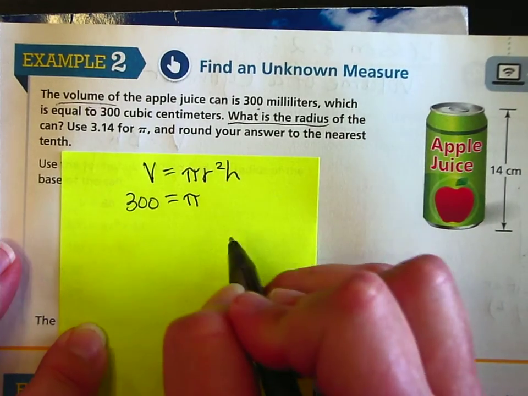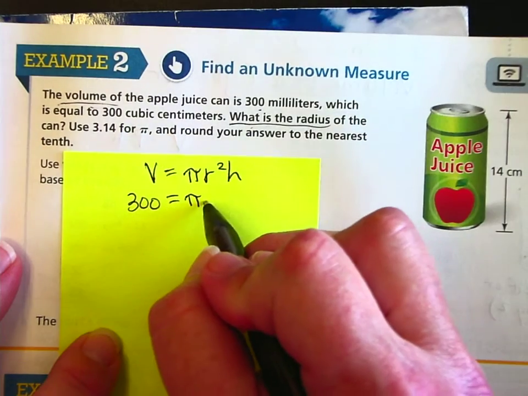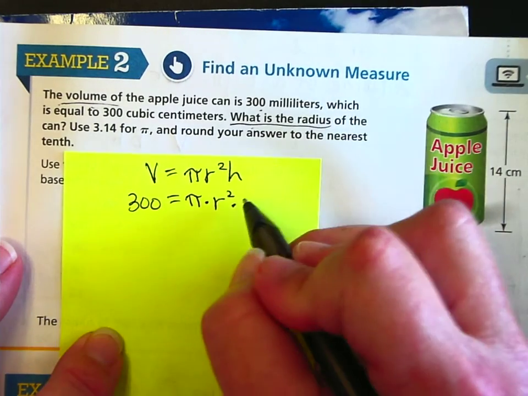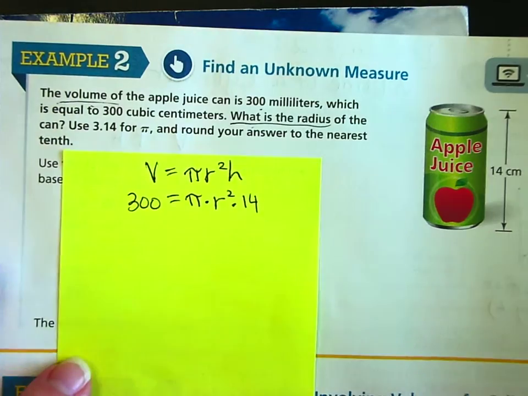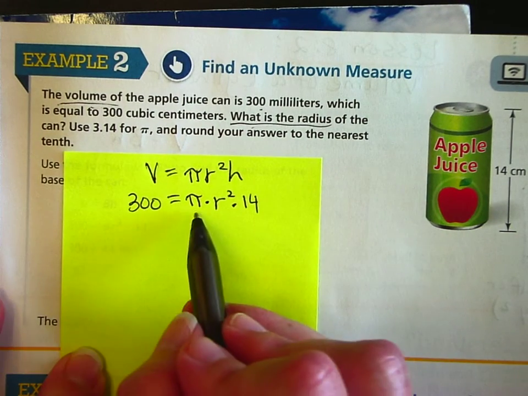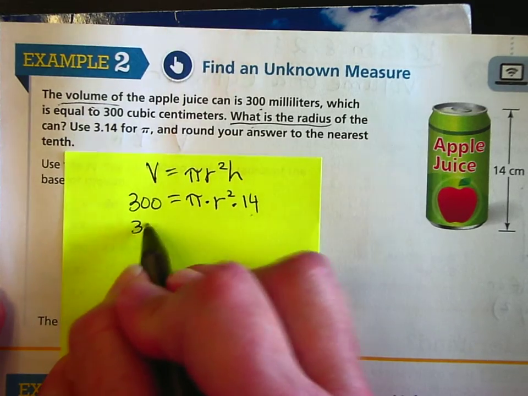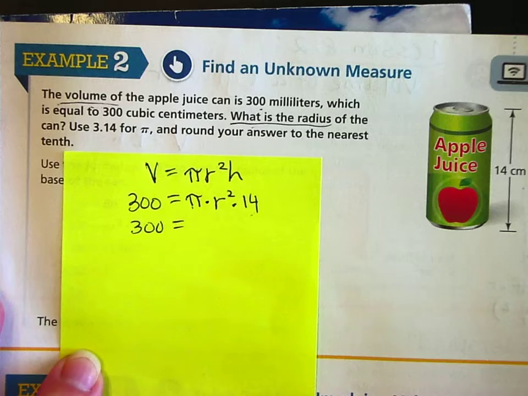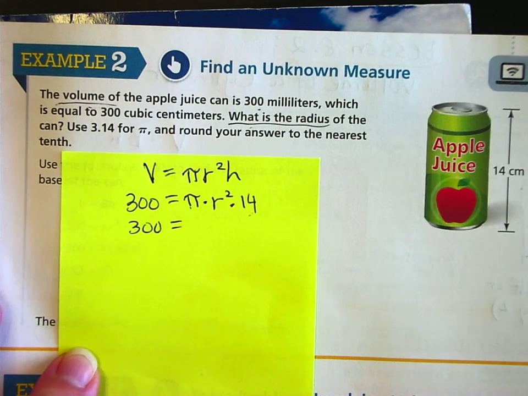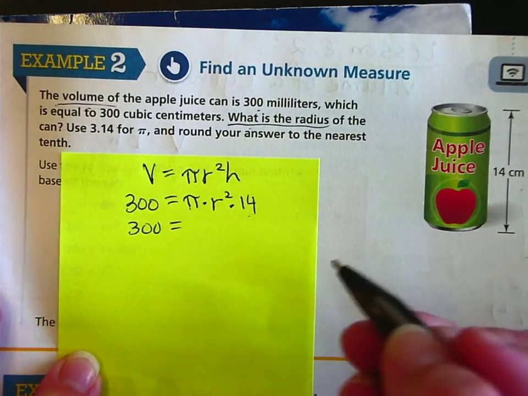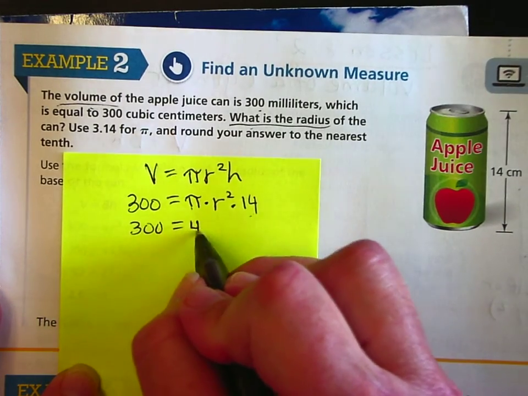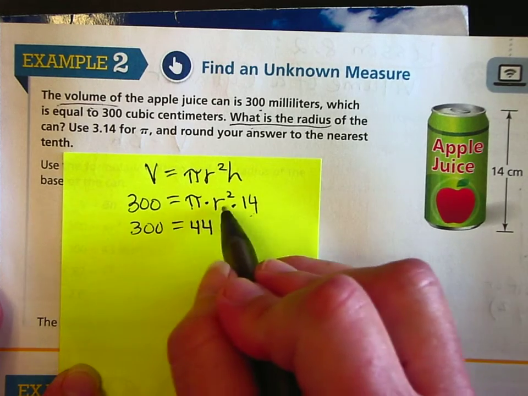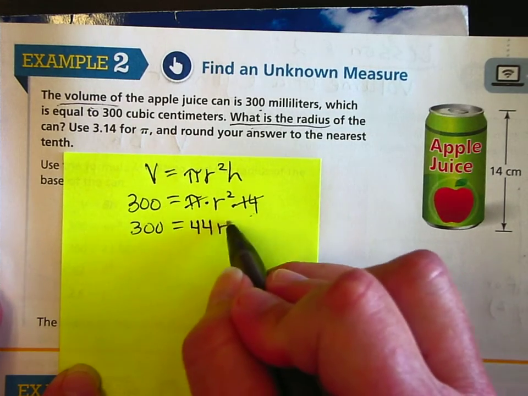We're going to leave pi, pi. We do not know what the radius is, so we're going to bring down radius squared. We do know the height. This is 14 centimeters tall, so 14 goes in for the height. Okay, so now let's multiply everything we can on this side. So bring your 300 down, and we can multiply pi times 14. So plug that into your calculator, pi times 14, and you will get 44. If you round it to the hundredths place, you will get 44. So now 44, that's pi times 14, bring down your radius squared.